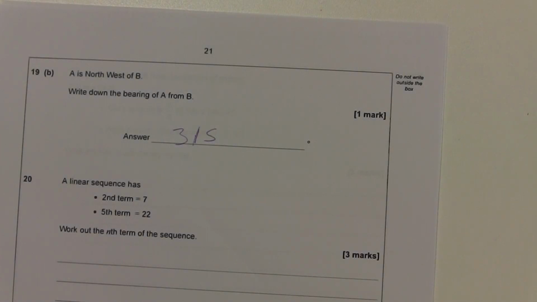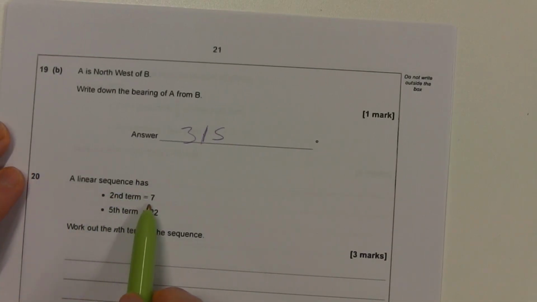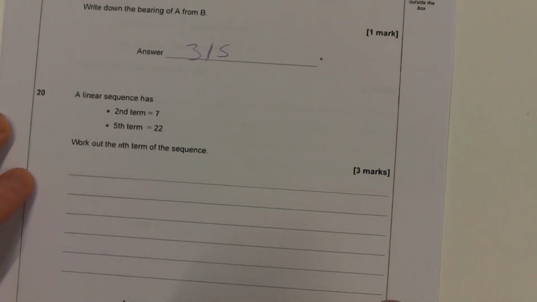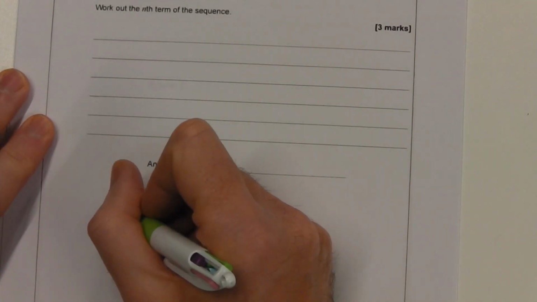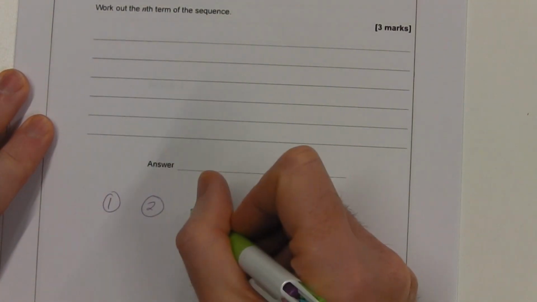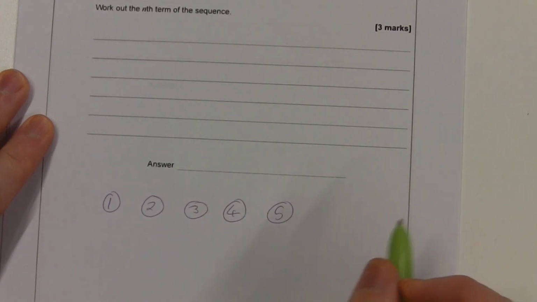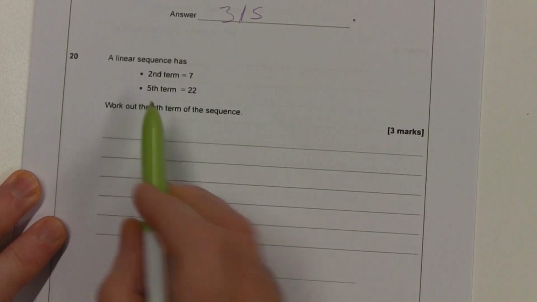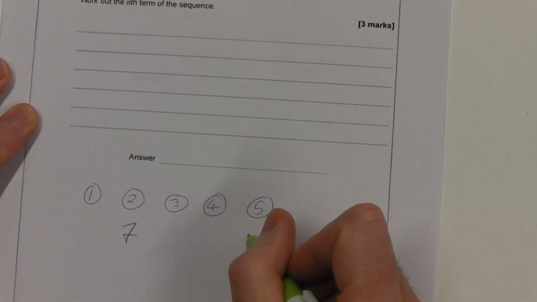So now we've got a linear sequence that has a second term of 7 and a fifth term of 22. Now it's a linear sequence, so the easiest thing I'm going to do is write my sequence down here where I've got extra space. So we have the first term, second, third term, fourth term, and the fifth term. The second term is 7, and the fifth term is 22.